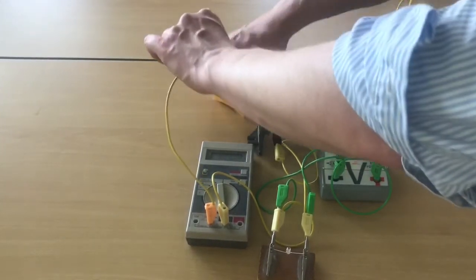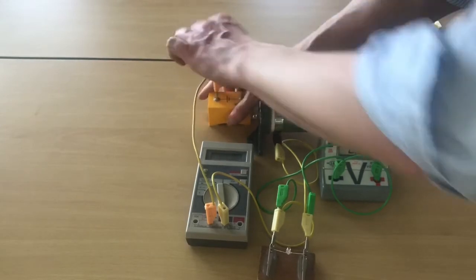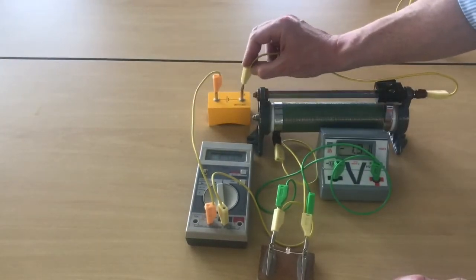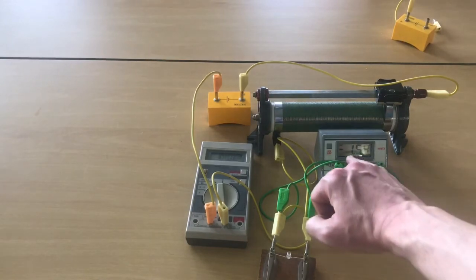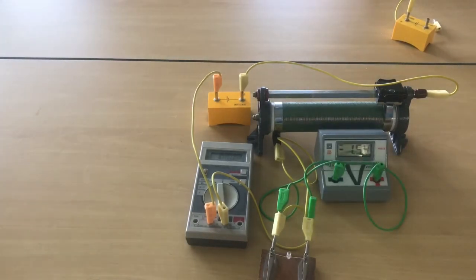You're going to turn the cell around, reconnect your circuit, and as with the previous 2 experiments, you'll see that you are getting negative readings on your voltmeter and your ammeter, and you're going to go through the process of taking the readings again. So we're now at minus 1.53 volts, and our current once again is 0. You can see the LED is not on.